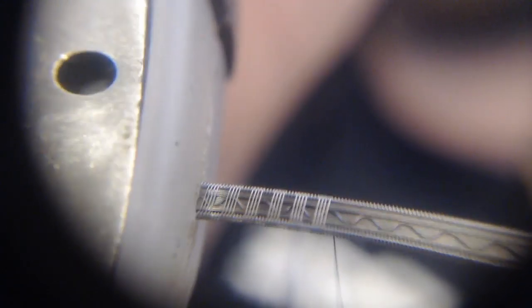Shit. I might have stretched that corrugated out a little too much. Man, I don't even know if I care. Let me see what the other side looks like.